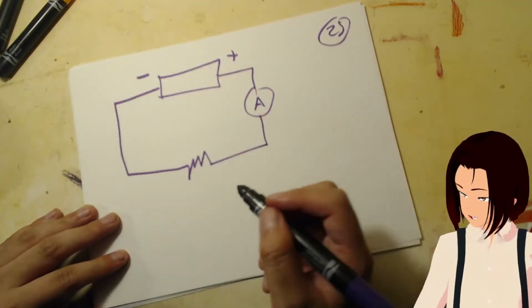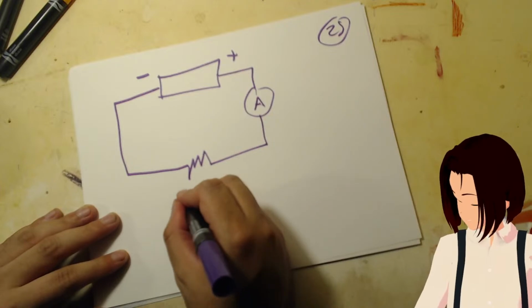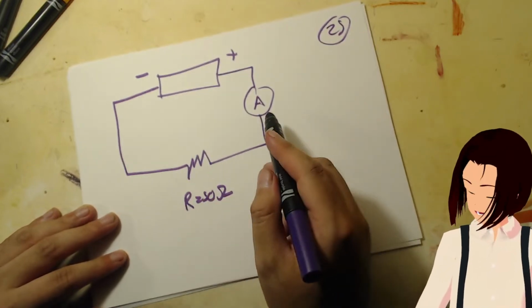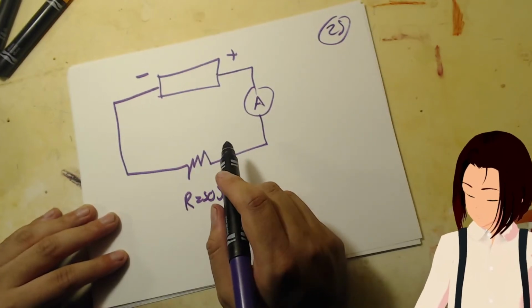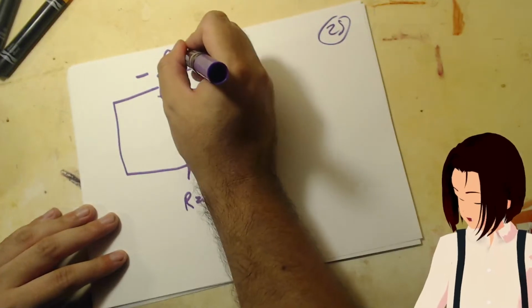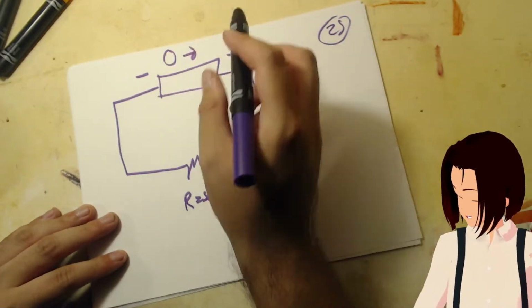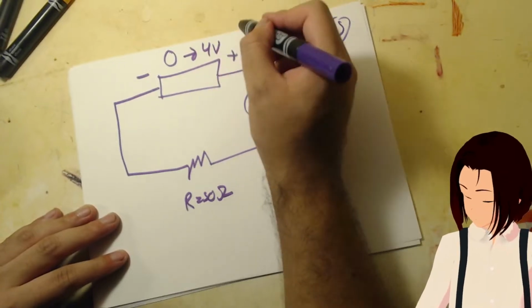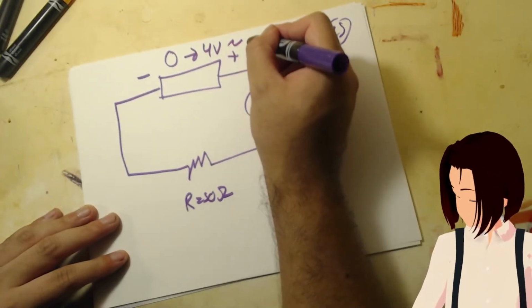And it's a complete circuit. And the resistor is 50 ohms. So let's say that the voltage, the potential difference from plus to minus, goes from 0 to 4 volts in a few seconds.